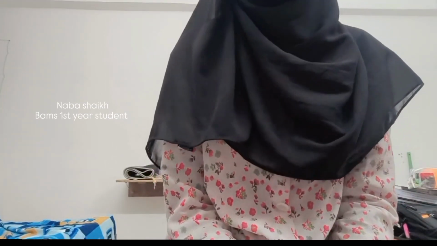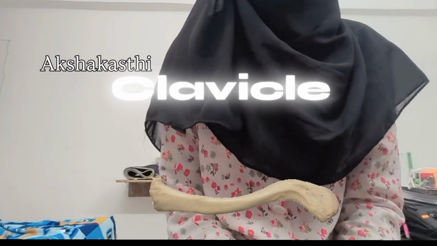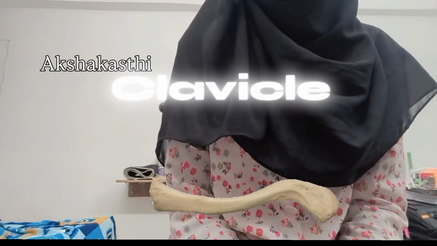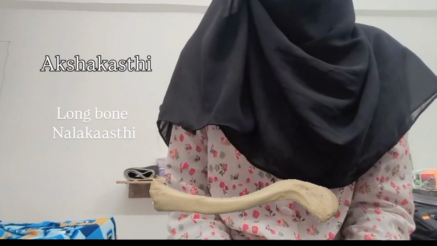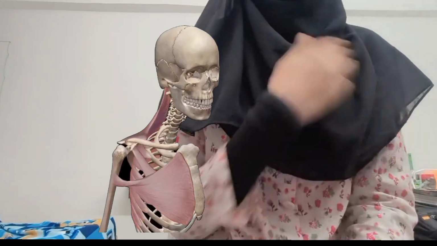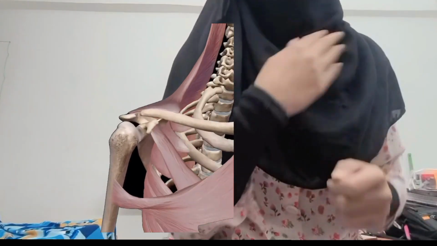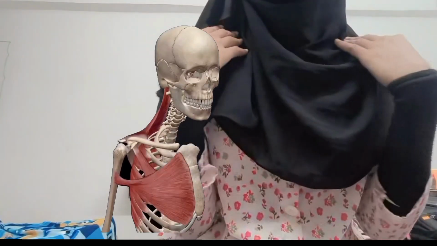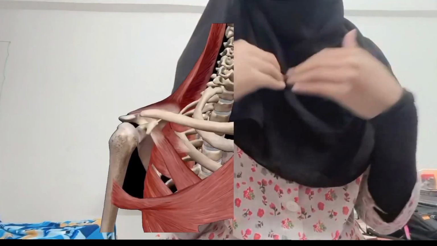Today we are going to learn about the clavicle. Clavicle is also called Akshakasthi in Ayurveda. It's a long bone, also called Nalakasthi, and it props the shoulder so that it does not swing clearly away, and the clavicle transmits the weight of the upper limb to the sternum.